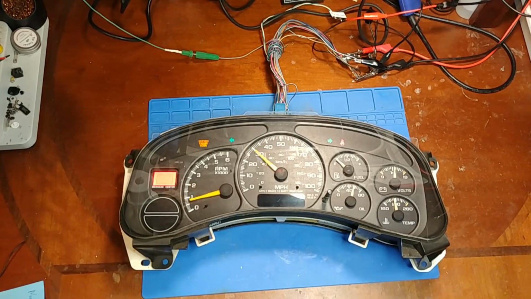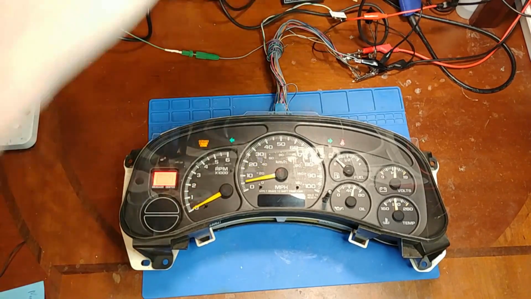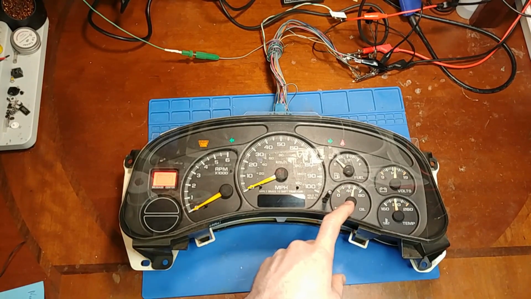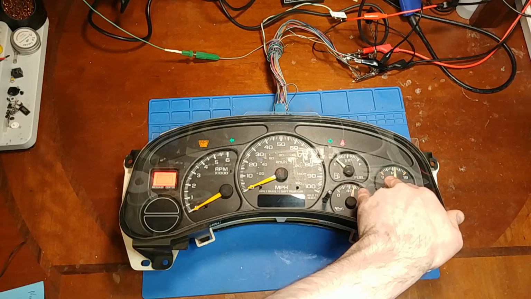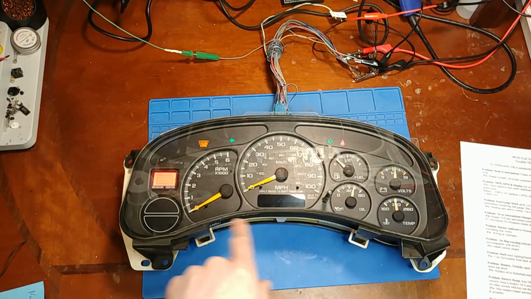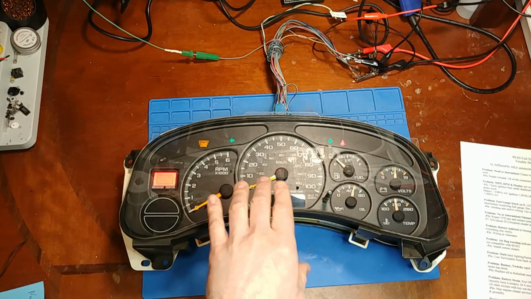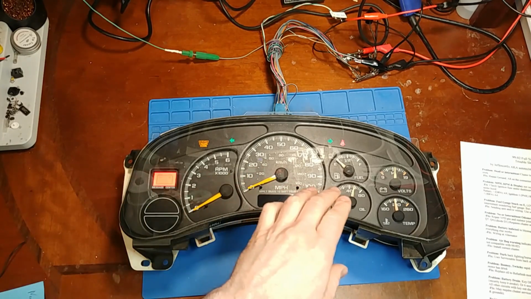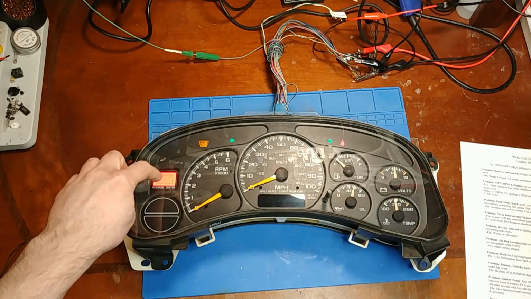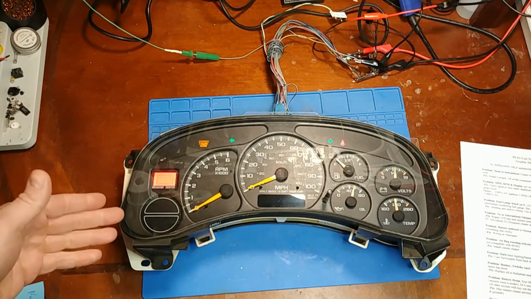So the RPM and miles per hour are still working, and the oil is going to work, and the volts is going to work, because they don't require a working microprocessor to function properly. Now, we notice we got some blinks here on the seat belt, but the message center isn't doing its normal cycling through the problems.